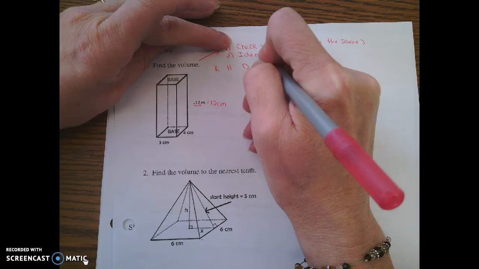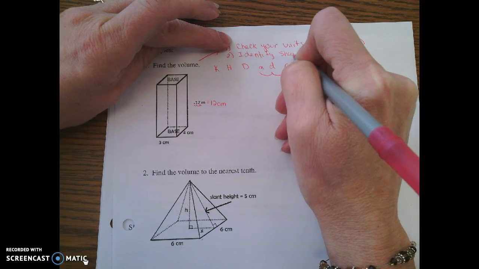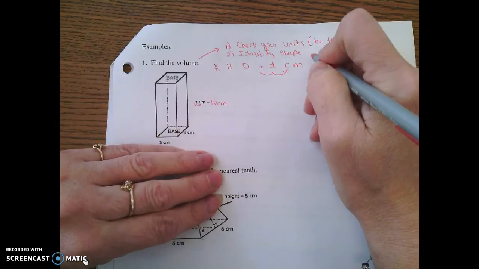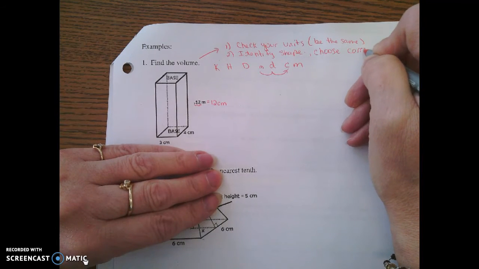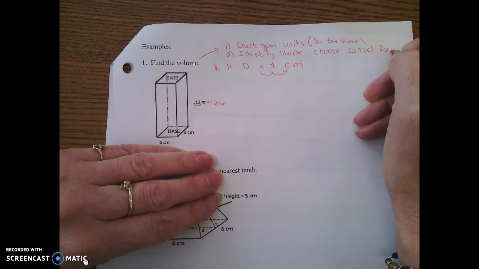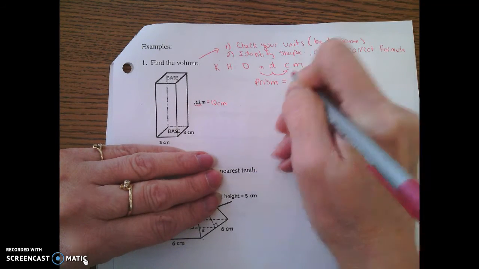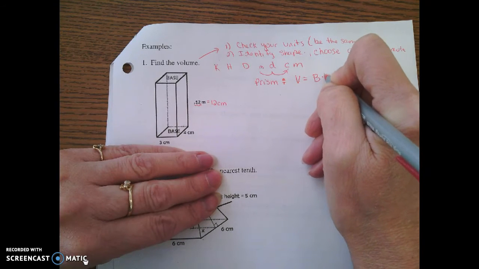Identify your shape. This is a prism. All right, so you need to choose the correct formula. I'm going to add that in. Choose correct formula. This is a prism. Oh, actually, let me do dot dot. So volume equals big B times H.